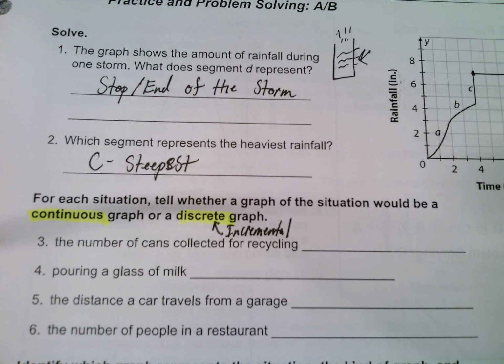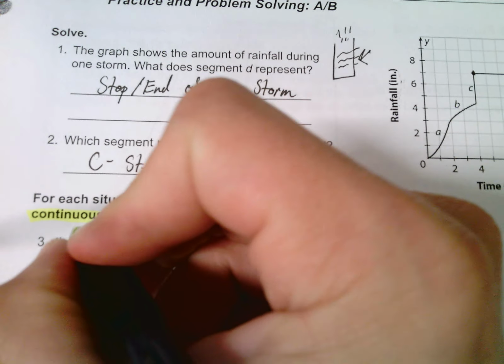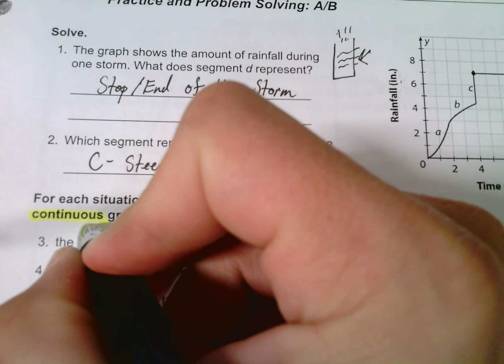The number of pop cans collected for recycling. Constant? Okay, that's not a bad example there. Well, let's think about it like this. Let's compare it to continuous. Continuous means we have all of the numbers.